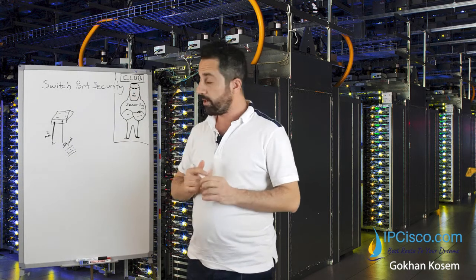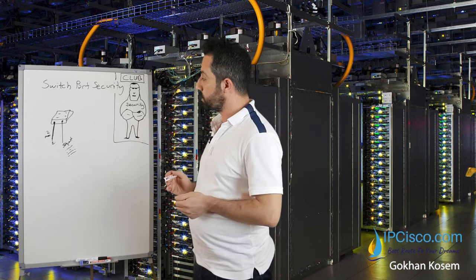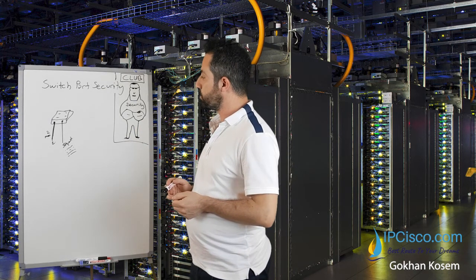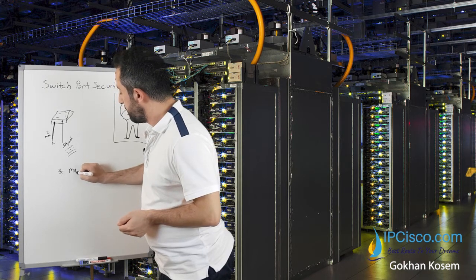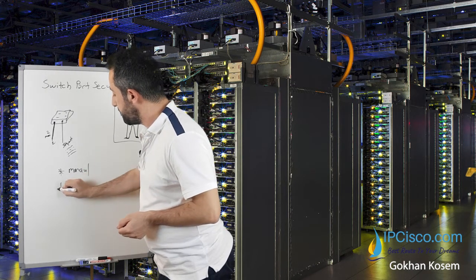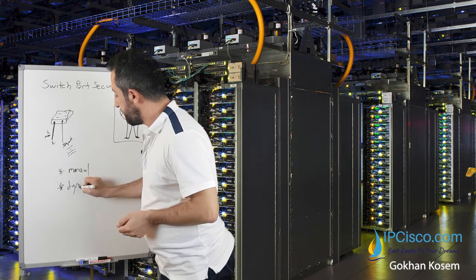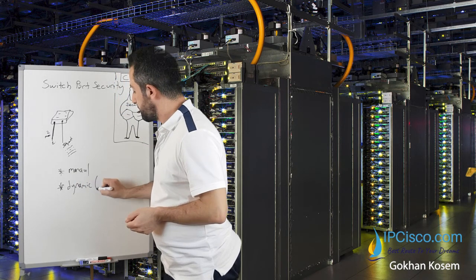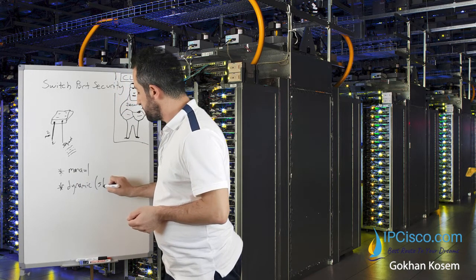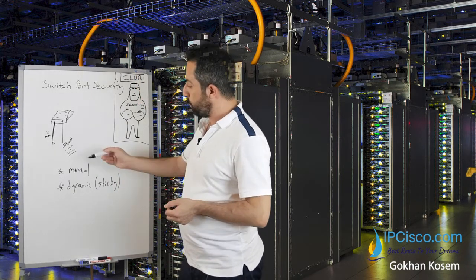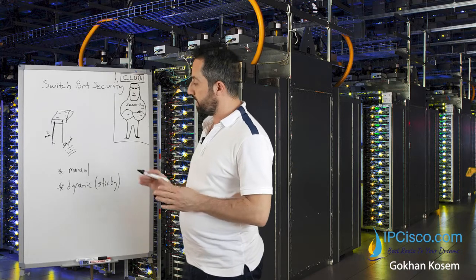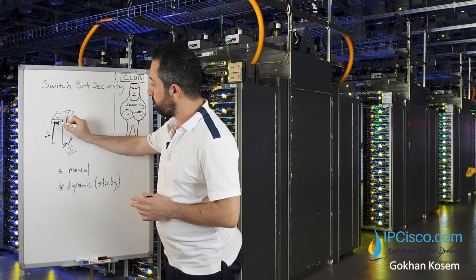So, MAC learning can be done in 2 ways with Switch Port Security. These are manual and dynamic. The dynamic one is also called sticky. In the first one, we can write all the MAC addresses that will be allowed through the port.